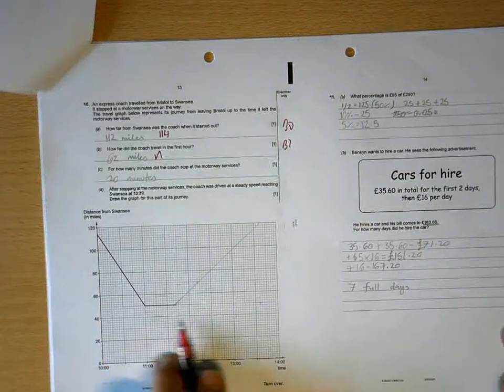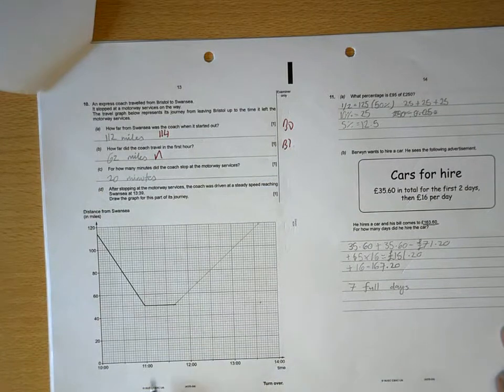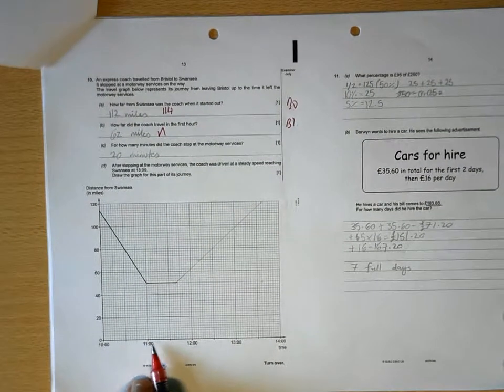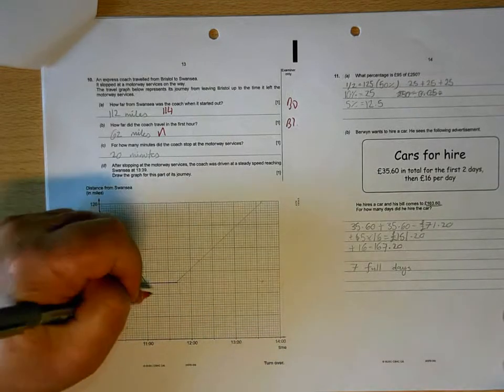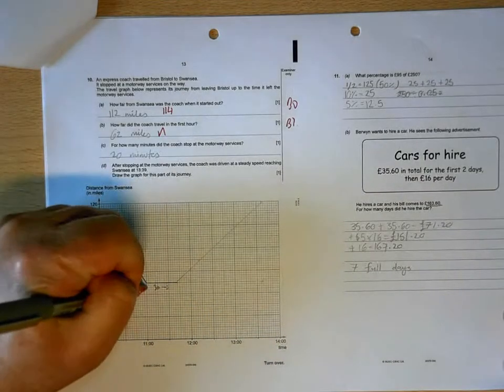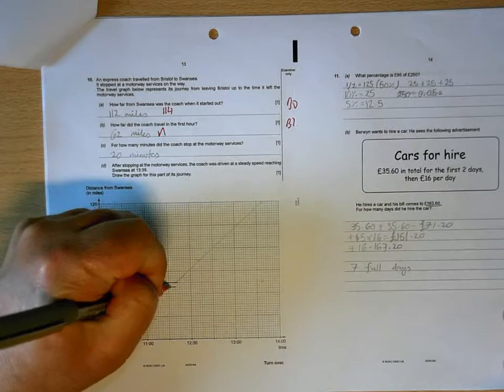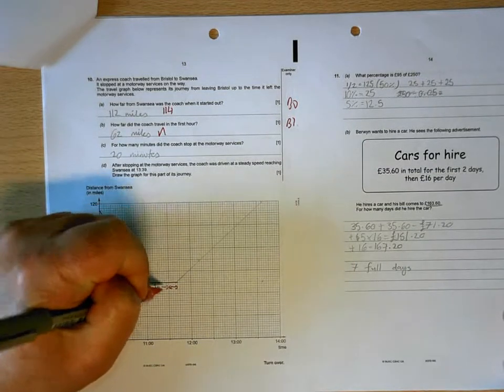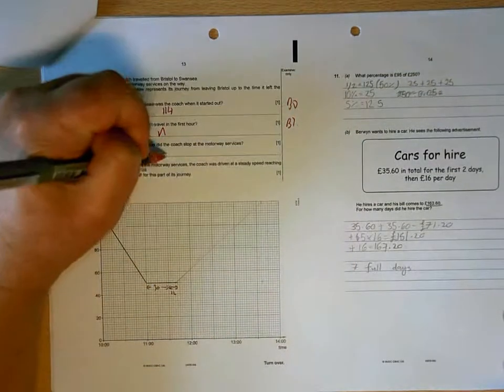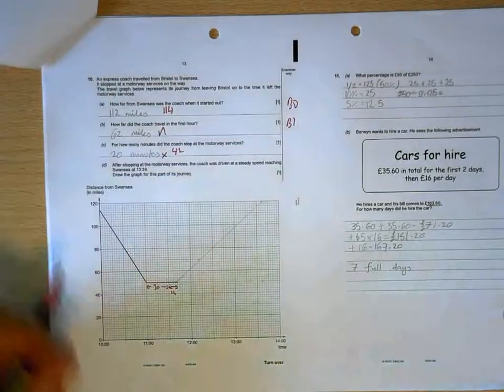And 20 minutes isn't right. Each little square here is the first thing you've got to work out. So 10 squares takes you half an hour, which is 30 minutes. So 10 squares is 30 minutes, 1 square would be 3 minutes. So that's 30 to there. So that bit is 30. And then this bit is another 4 squares, which is 12. So it's actually 42 minutes.